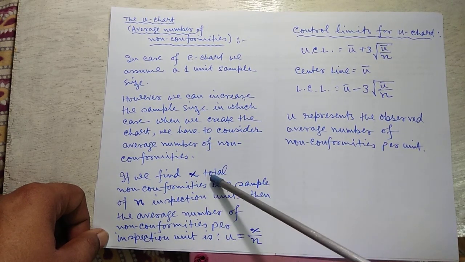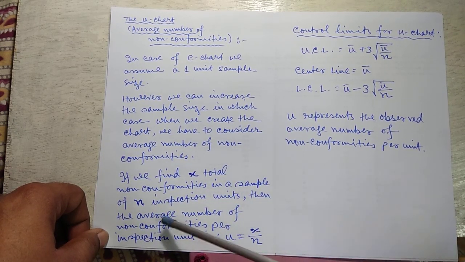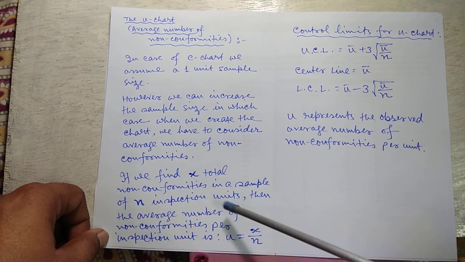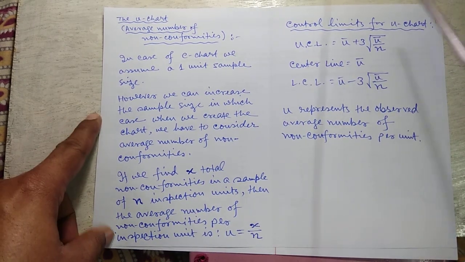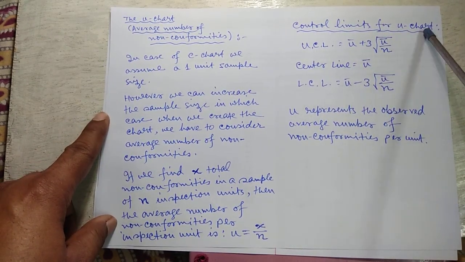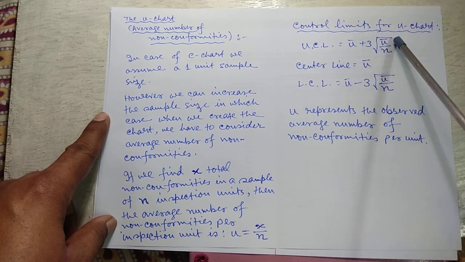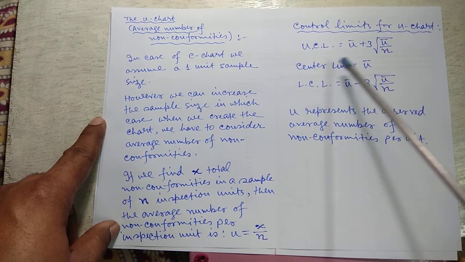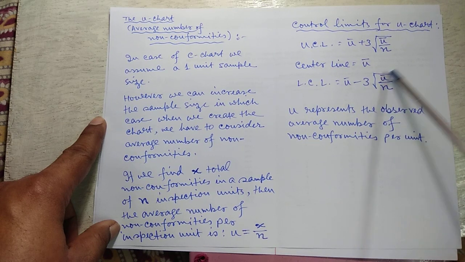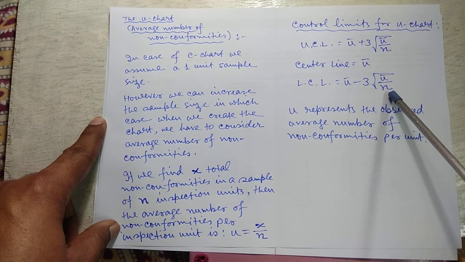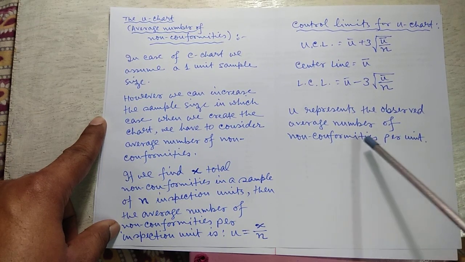If we find X total non-conformities in a sample of n inspection units, then the average number of non-conformities per inspection unit is U equals X by n. And in that case, control limits for U chart will be upper control limit equals U bar plus 3 into root over U bar by n, central line equals U bar, lower control limit equals U bar minus 3 into root over U bar by n. And U represents the observed average number of non-conformities per unit.